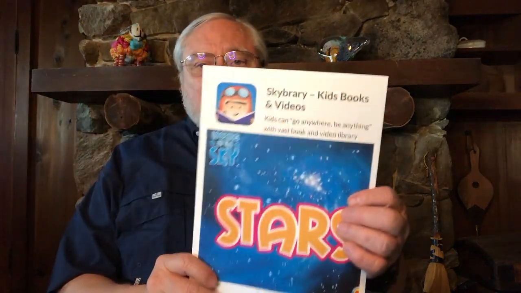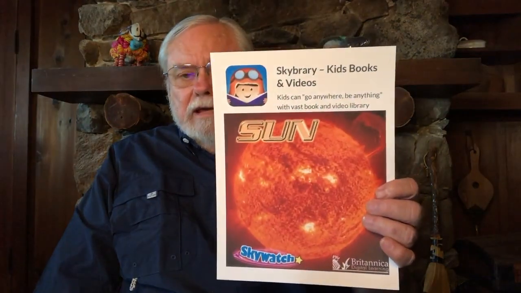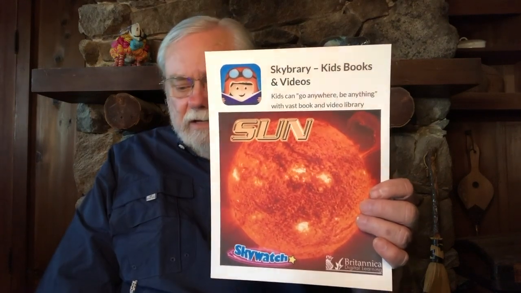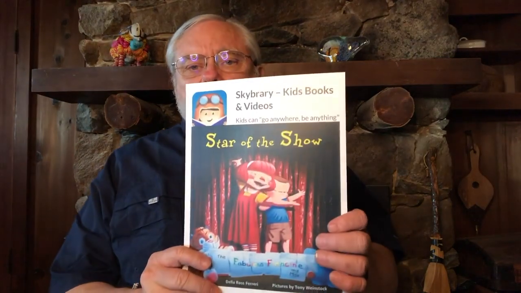This is another good Skybrary book that tells you a lot of factual information about stars. So if you have the Skybrary app, you can read that book directly off of Skybrary, and there's many other books for that. The closest star that we have to the Earth is the sun. So the sun is also a star. And as we're doing our lesson today, we're going to draw a picture of a star. Then we're going to draw a picture of a different kind of star.